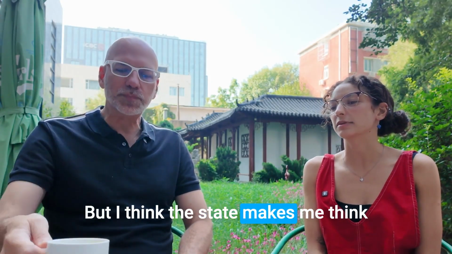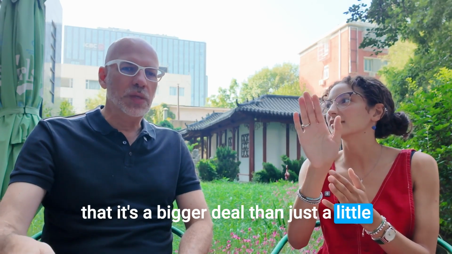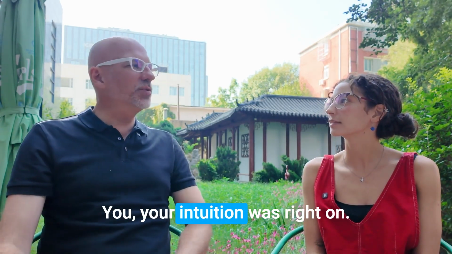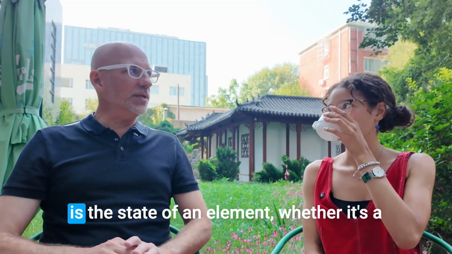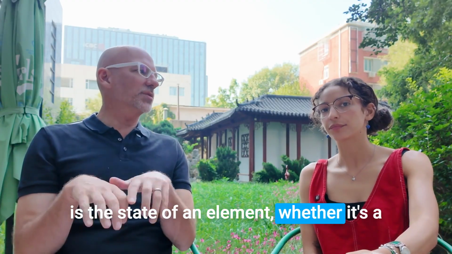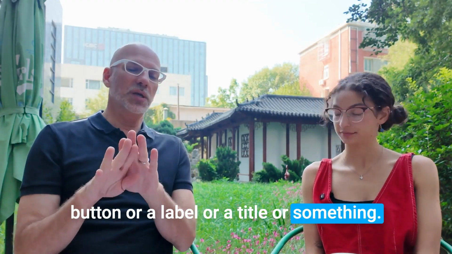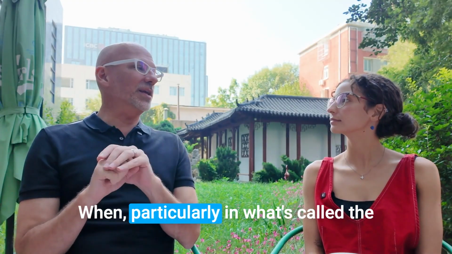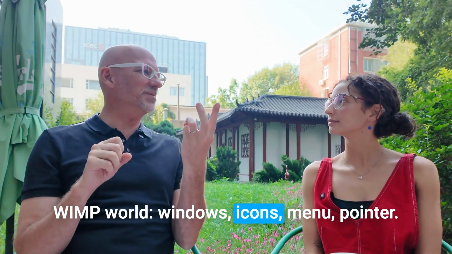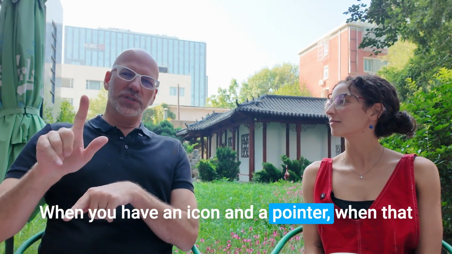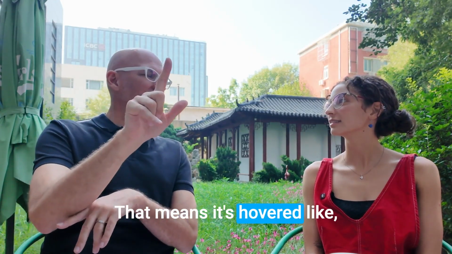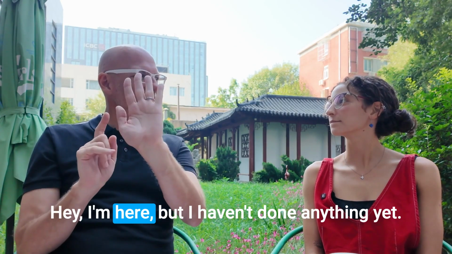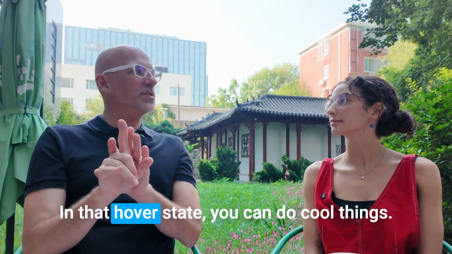But I think the word state makes me think it's a bigger deal than just a little thing. No, your intuition was right on. A hover state in the world of software and digital design is the state of an element, whether it's a button or a label or a title, particularly in what's called the WIMP world, Windows Icons Menu Pointer. This is the world of computing. When you have an icon and a pointer, and the pointer goes over an object but you haven't clicked, that means it's hovered. Like, hey, I'm here, but I haven't done anything yet. In that hover state, you can do cool things.